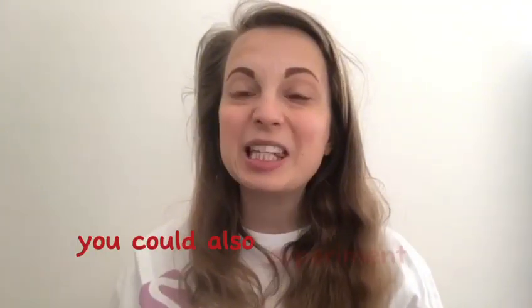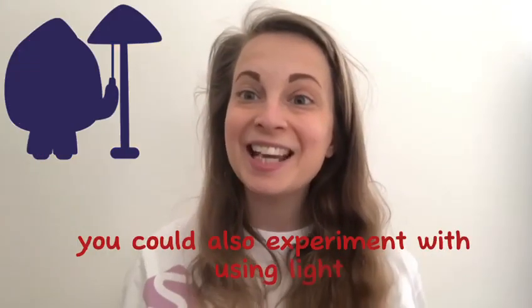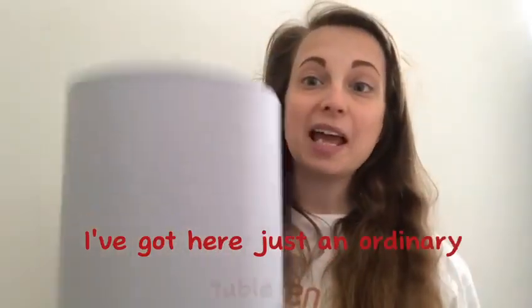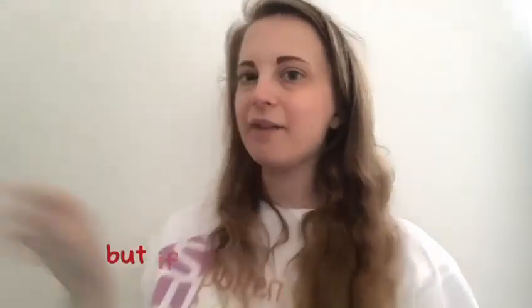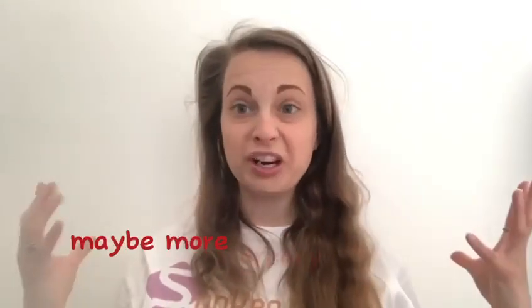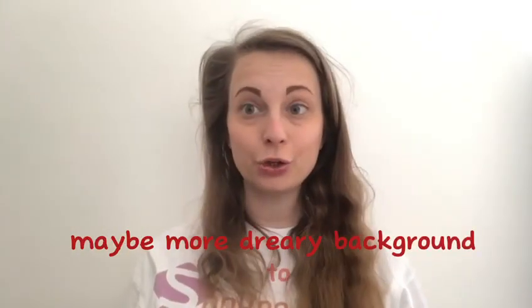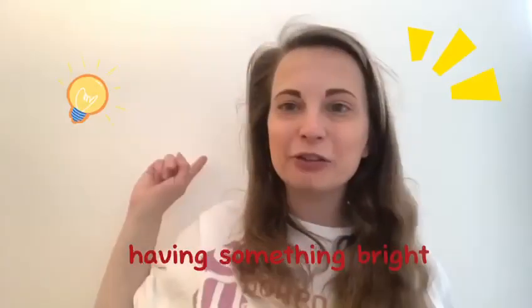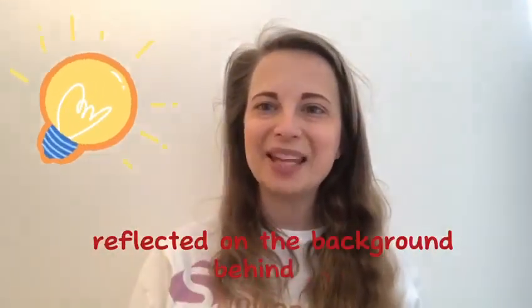You could also experiment with using light to set your scene. I've got here just an ordinary table lamp, but if I place it next to me, I can go from having a slightly darker, maybe more dreary background to having something bright reflected on the background behind me.